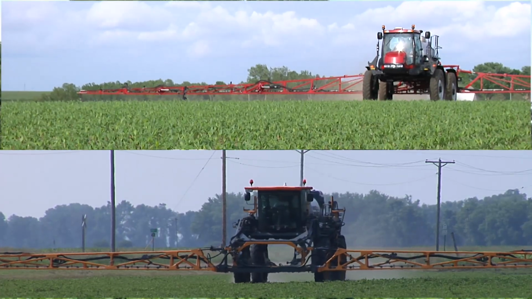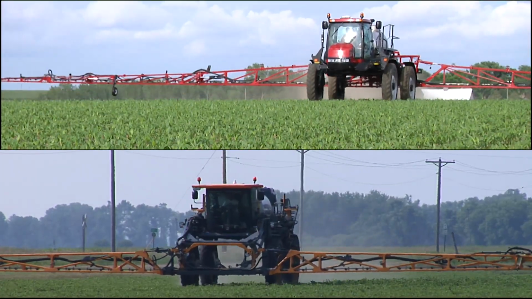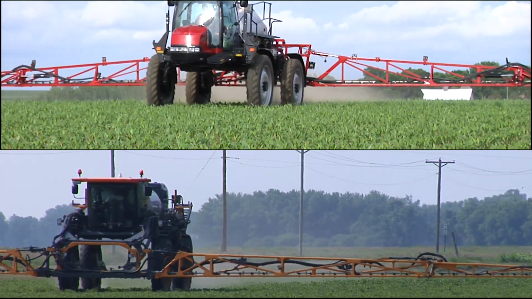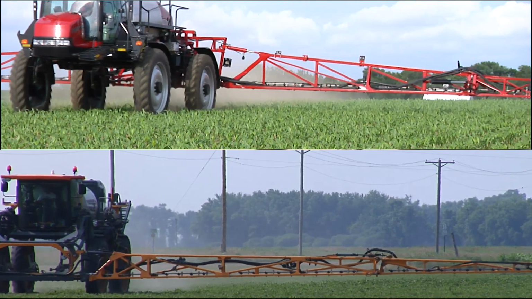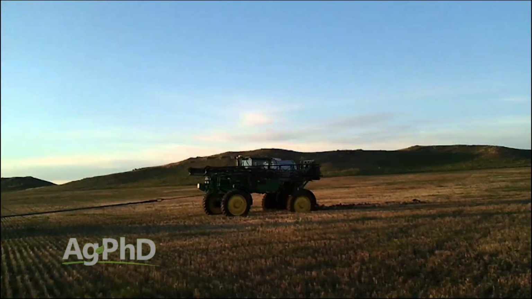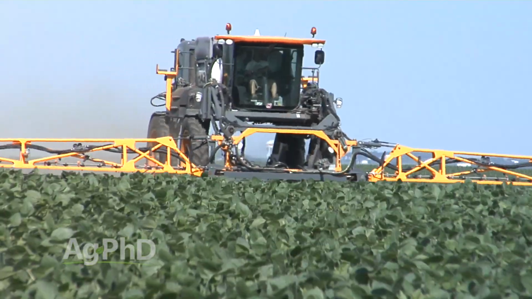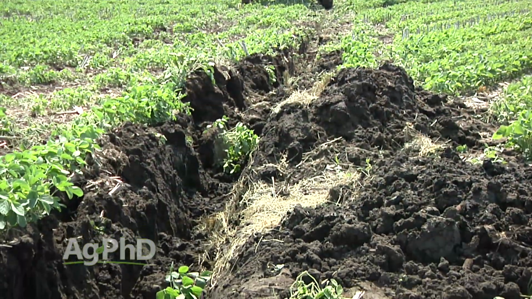There's a big difference from one brand of sprayer to the next. By shifting more weight to the rear axle as you travel through soft and wet soil, your rear end of equipment is much more likely to sink and eventually get stuck. Sprayers that balance the weight equally from front to back and from side to side are much less likely to find the bottom of a mud hole.